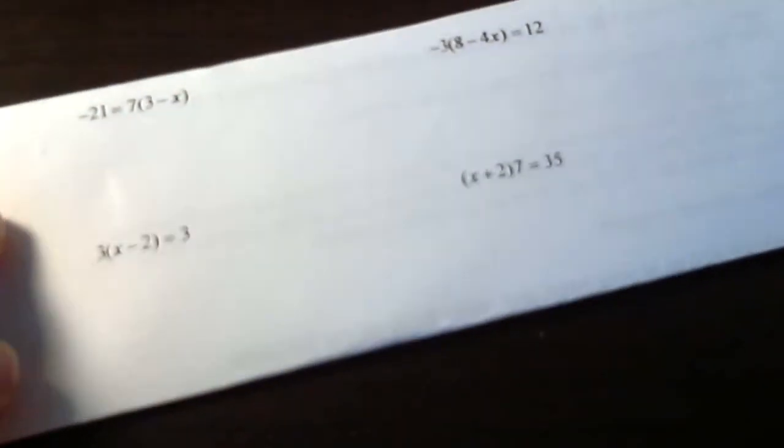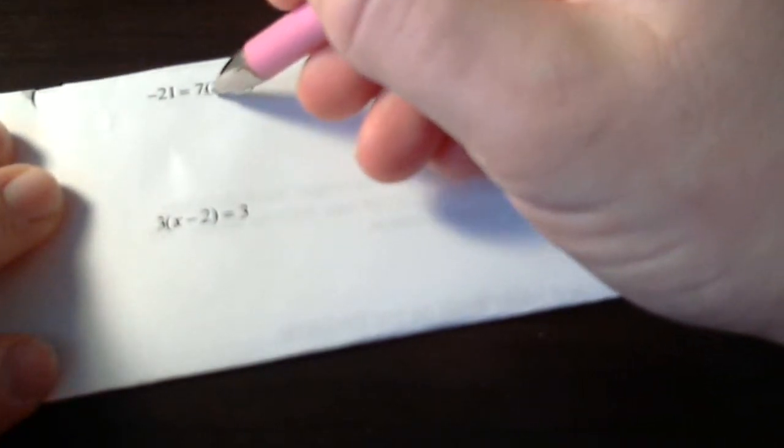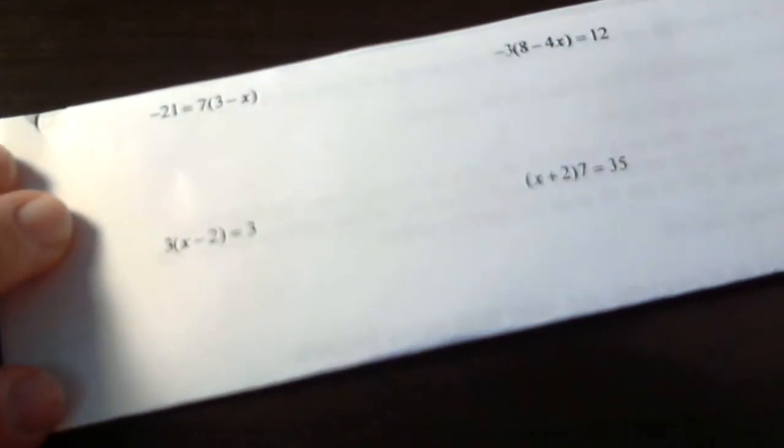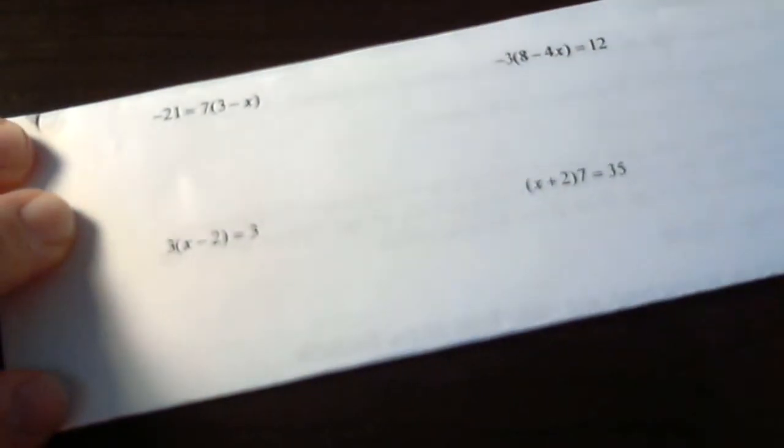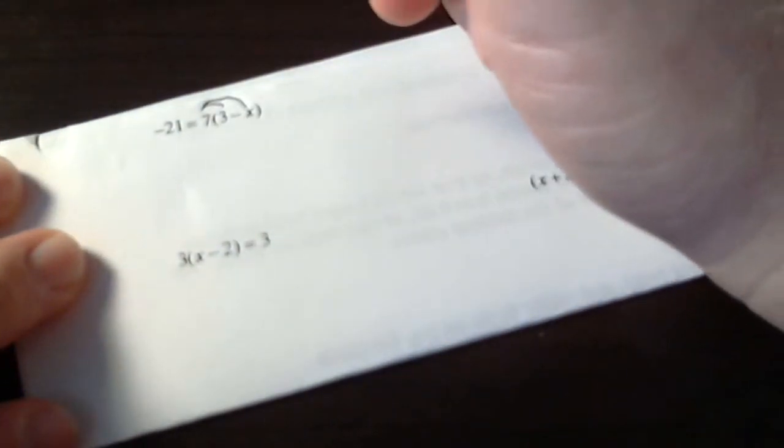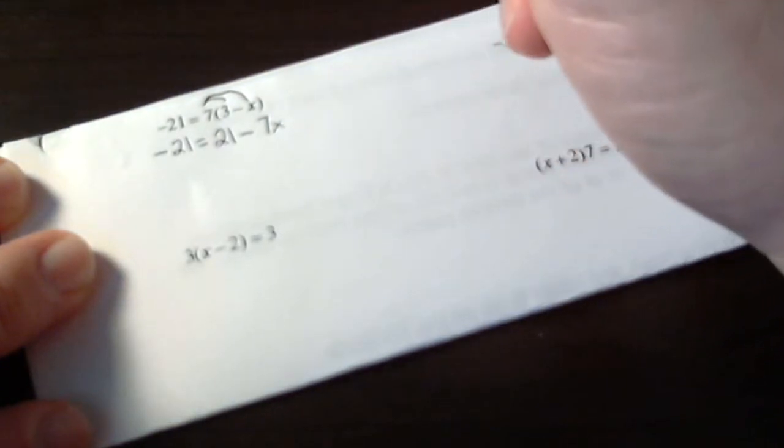Let me see if I can fold my paper so I can get this on screen here. There we go. Whenever you see parentheses inside of an equation, it's important that you use the distributive property to get those parentheses out of there, because it's really hard to solve this with those parentheses in the equation. So we need to double bump this, or Santa hat, or rainbow, or whatever you want to call it. First thing I'm going to do is recopy everything I'm not changing. So negative 21, and then all of this stuff is going to change now. So we have 7 times 3, which is 21, minus 7 times x, which is 7x.